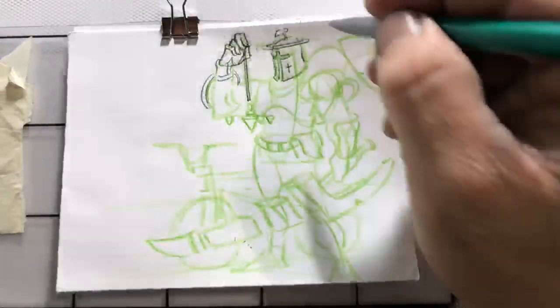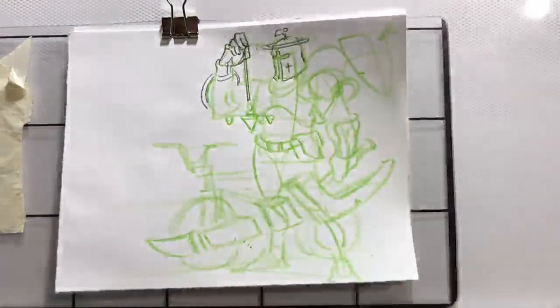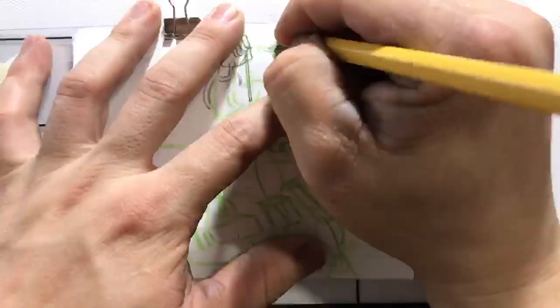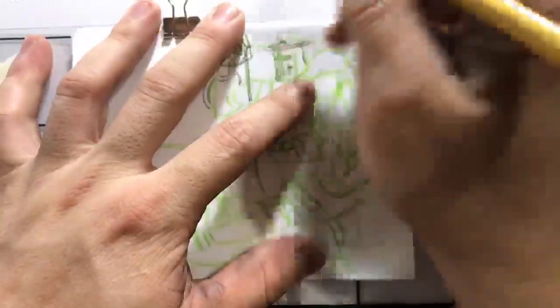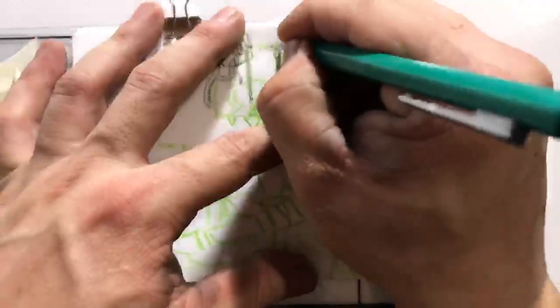I don't know about that little leaf thing. Yeah, I don't like that. Let's change that. Man, I wish I had some more room. I would have put wings on top of this thing, but no worries.